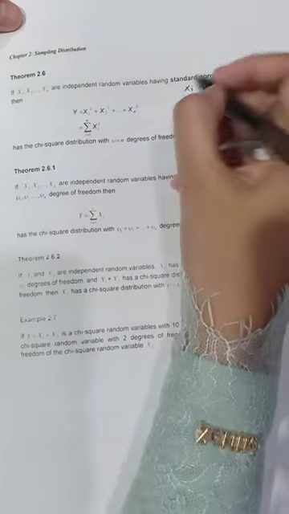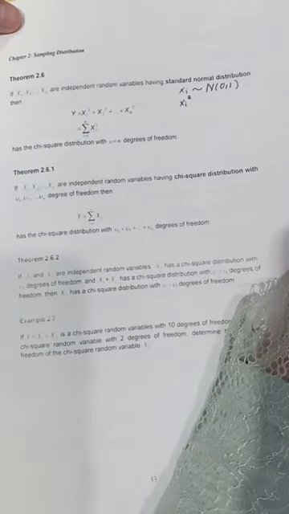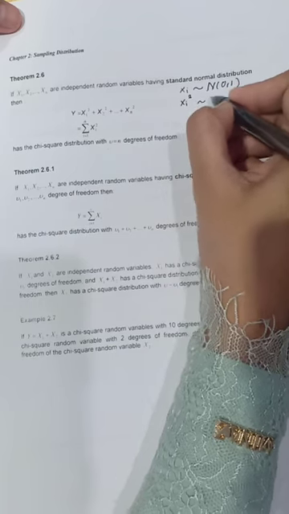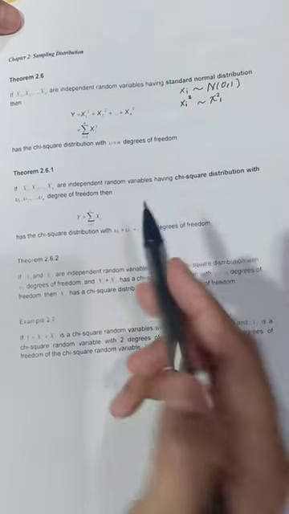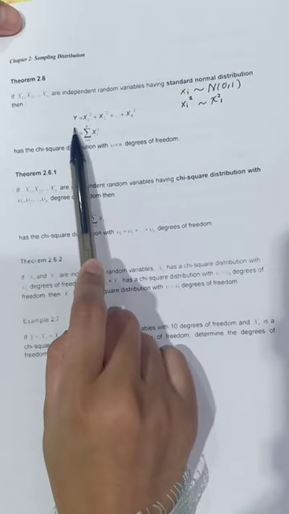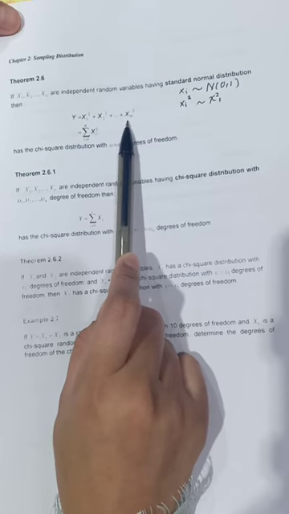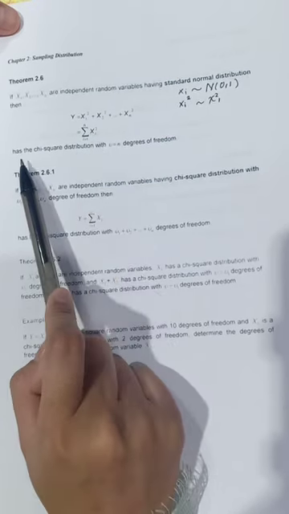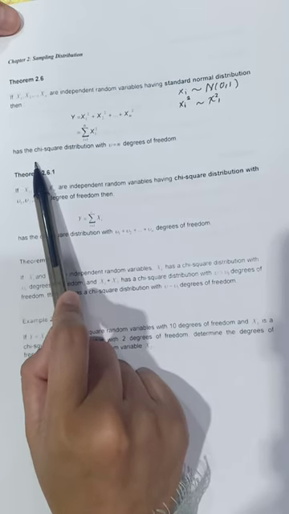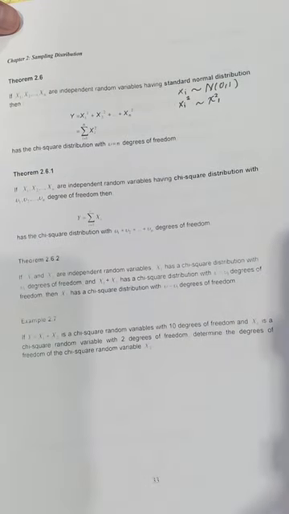Okay, so we can say that according to the previous theorem, if x is standard normal, so x square will be chi-square with 1 degree of freedom. So if Y is X1 square plus X2 square until up to Xn square, it will be summation of Xi square. We'll have the distribution of chi-square with n degrees of freedom.